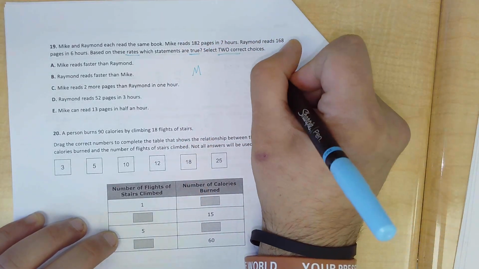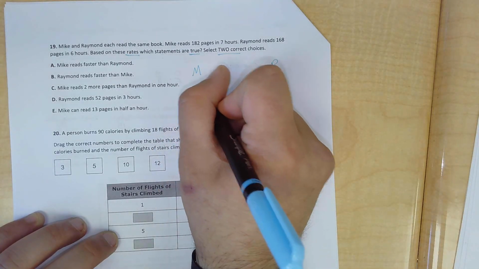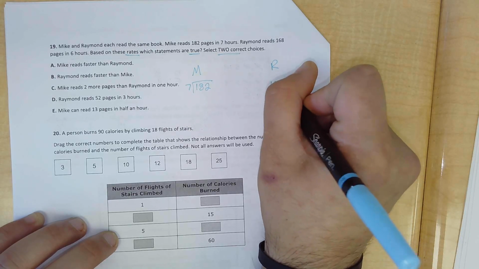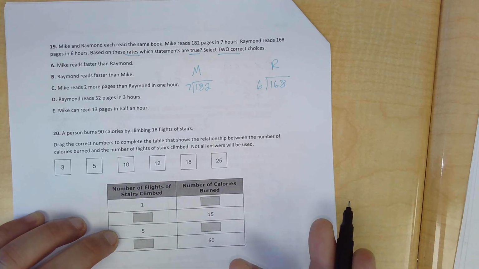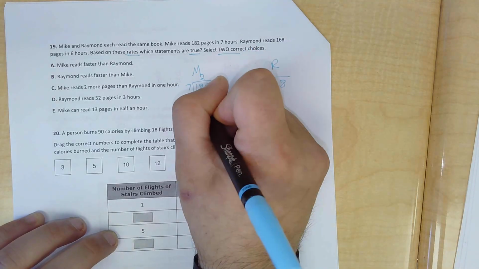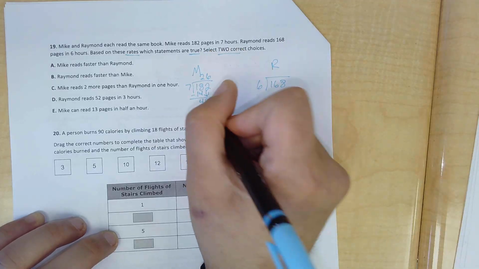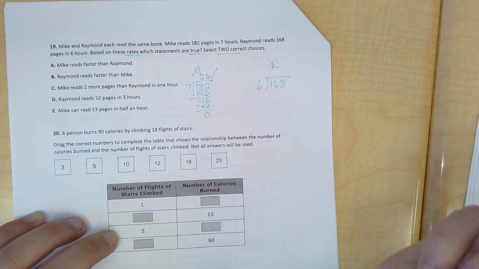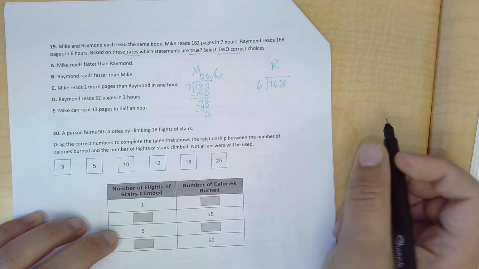Mike is right here, and Raymond is right there. For Mike, he reads 182 pages in 7 hours, and for Raymond, he reads 168 pages in 6 hours. We know 7 can fit inside of 18 twice. That gives us 14, 4, 2, 6. So Mike can read 26 pages in 1 hour, every hour.